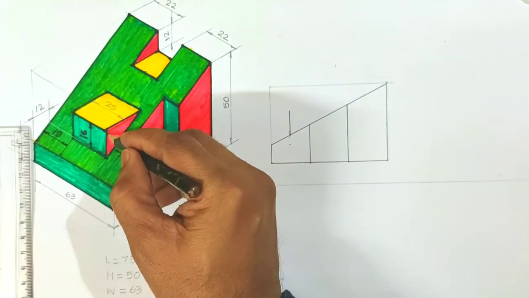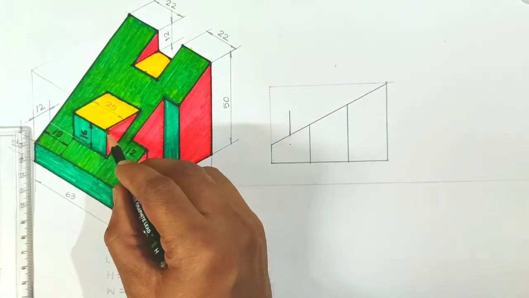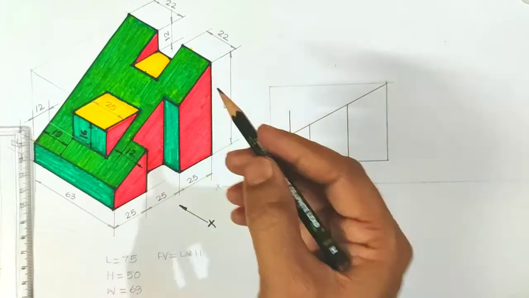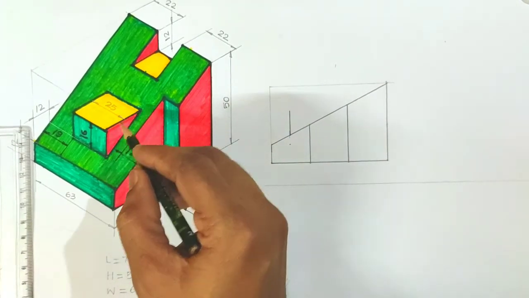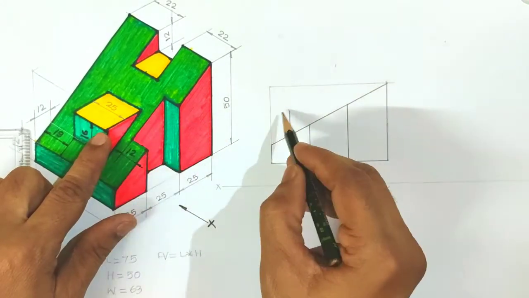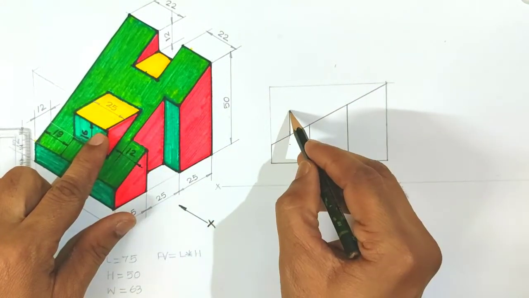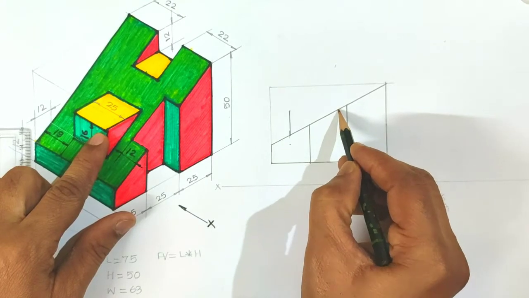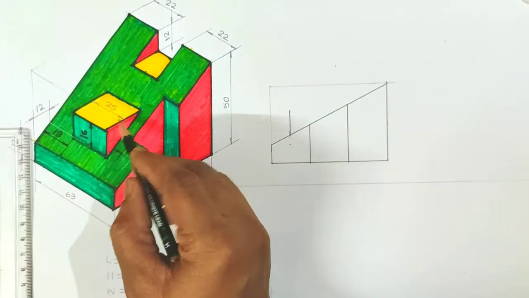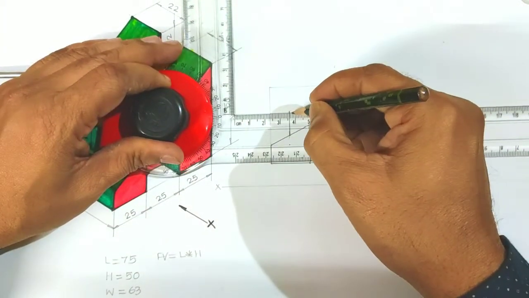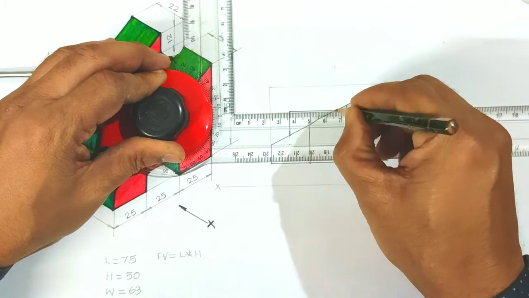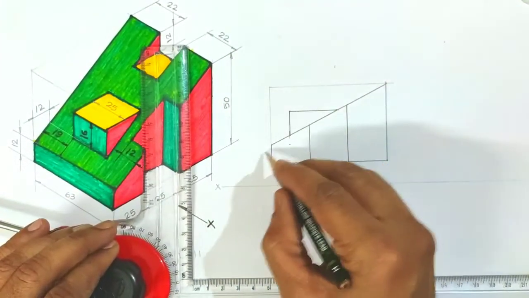Once we draw this, this line can be automatically drawn. This length is not given and need not to be given because we have to start this horizontal line from this point till it cuts this sloping surface. Automatically we will get this length. Start point and end this line when it cuts this sloping surface.